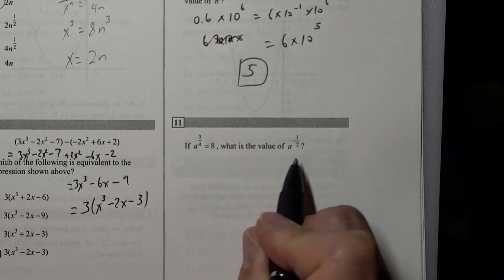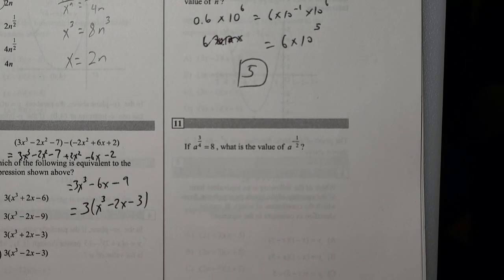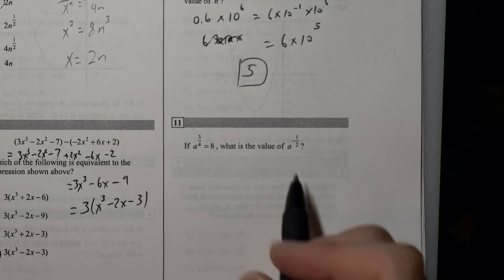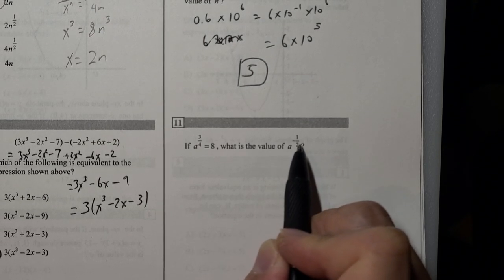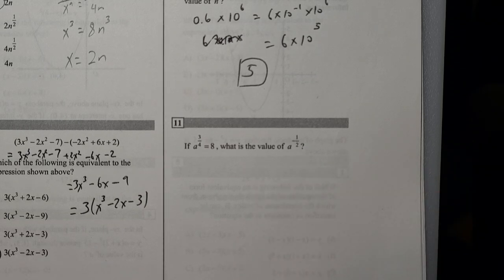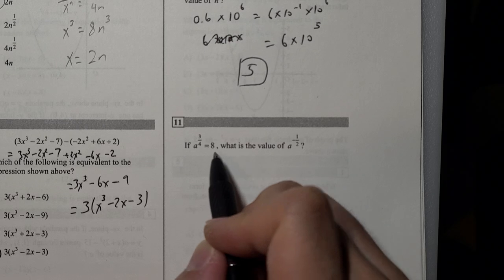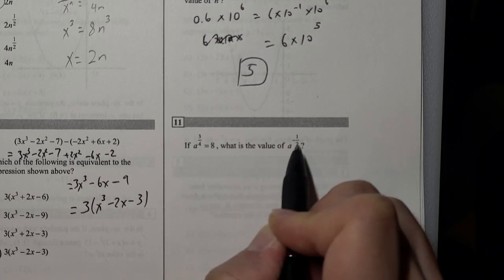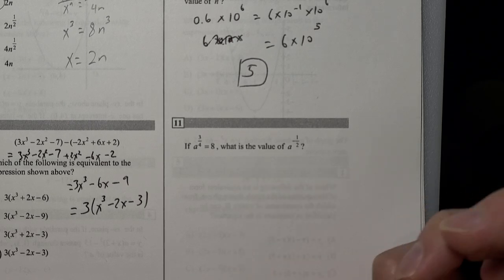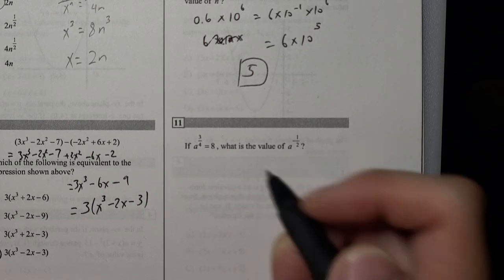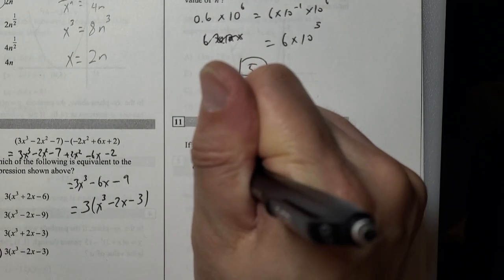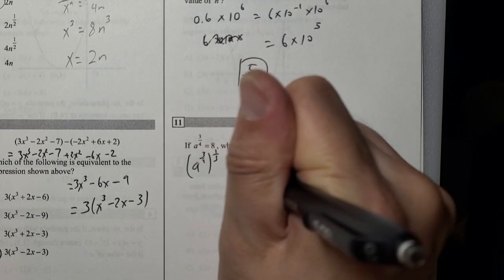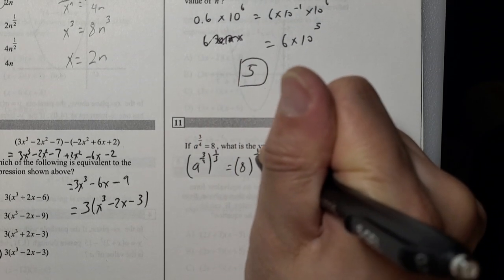Okay, a to the 3/4 is 8. What is the value of a to the minus half power? So how would you do this? Well, I'm already thinking, I need to get it to this, so I need to probably exponentiate or use powers to help me out. So how can I get from this 3/4 to the minus half? So what if I just take the 1/3 power of both sides first, meaning cube root both sides? Whatever I do to one side of the equation, you have to do to the other.